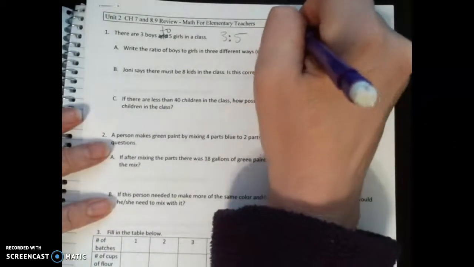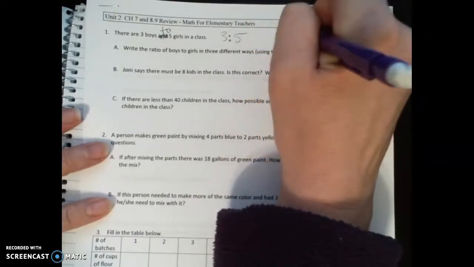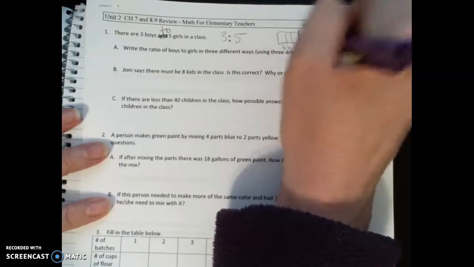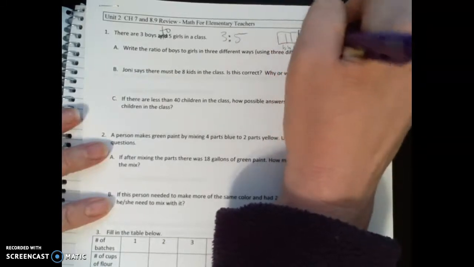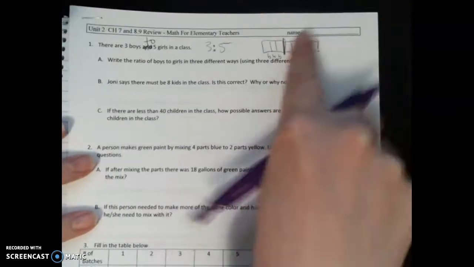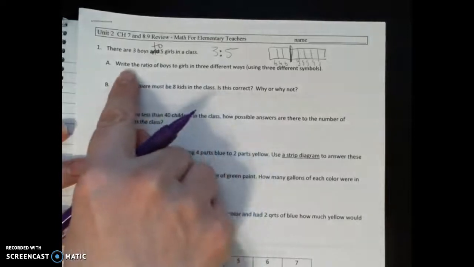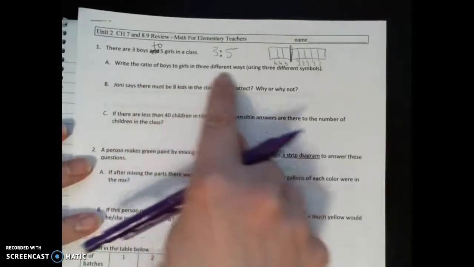So again, I might do 3, and I might just label boy, boy, boy, and then draw a line to 5 girls here. 1, 2. So girl, girl, girl. Or you can make them up and down, so like, you know, boys and do 3 strips and girls underneath. Okay, so write the ratio of boys to girls 3 different ways.